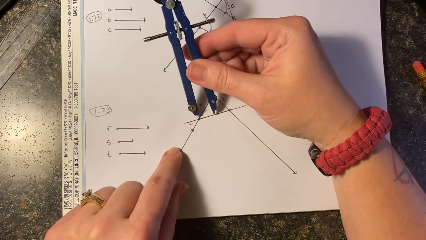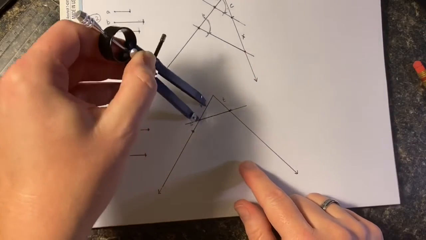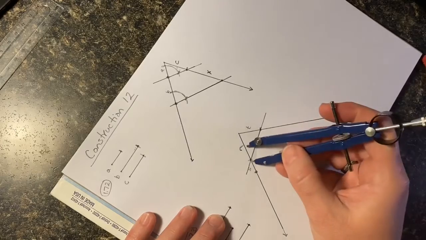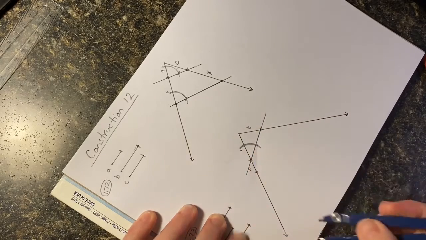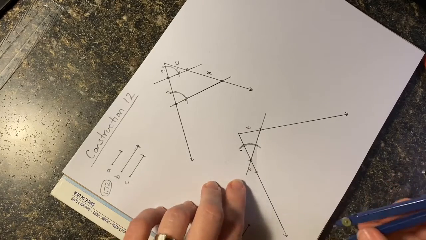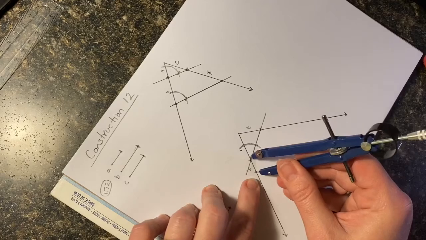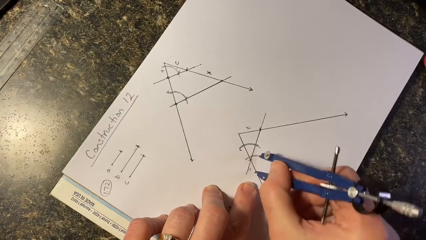Starting at my end point for R here, I'm going to make my arc. I tore my paper, but that's all right. Okay, so I made my original arc. Now, without changing my compass, I'm going to come down to the end point of S and do the same thing.